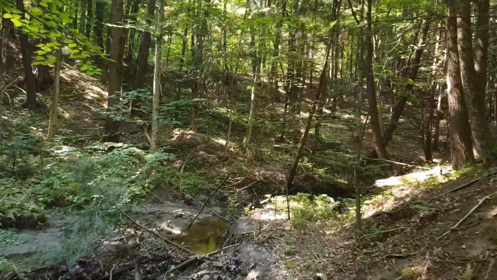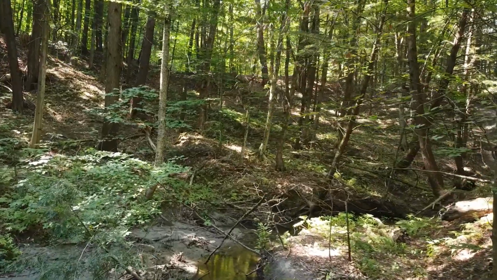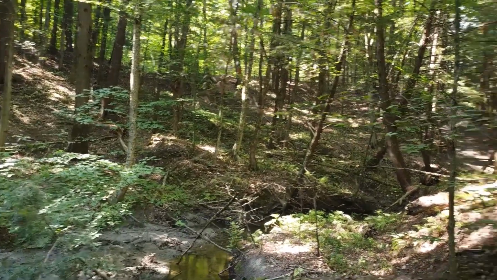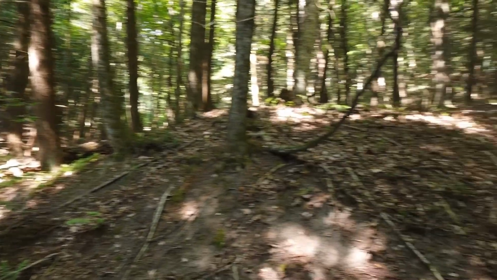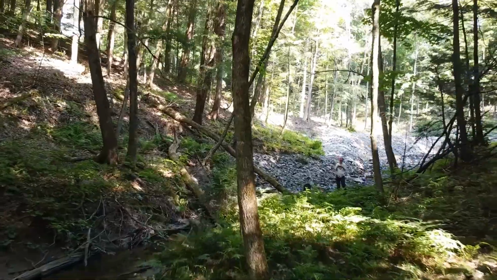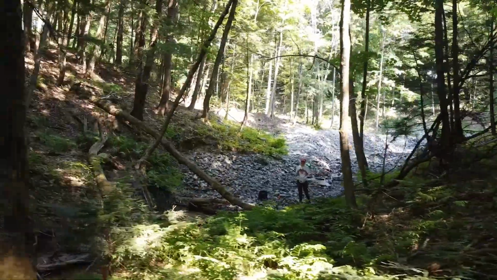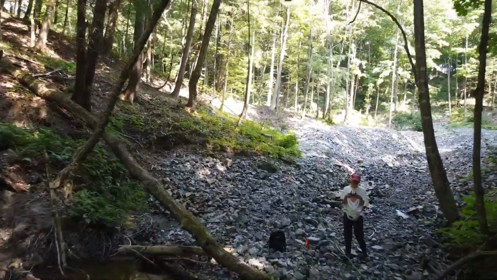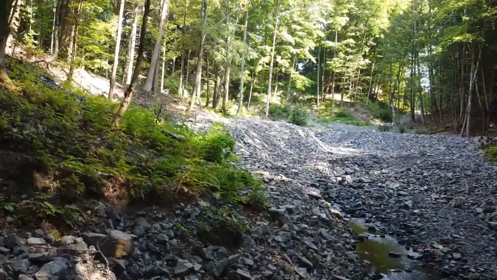Watch on the screen and note the differences as we move from the natural section with all of its healthy heterogeneity, large woody debris, etc., towards the massively stabilized section that doesn't even have water. Considering that there is no water, this undoubtedly has an effect on aquatic life.